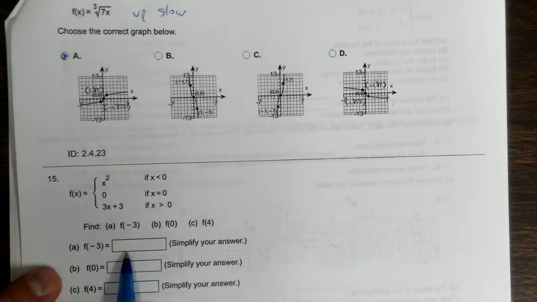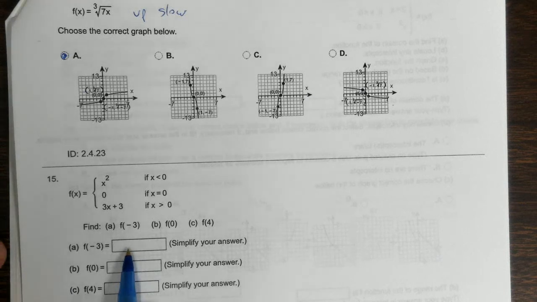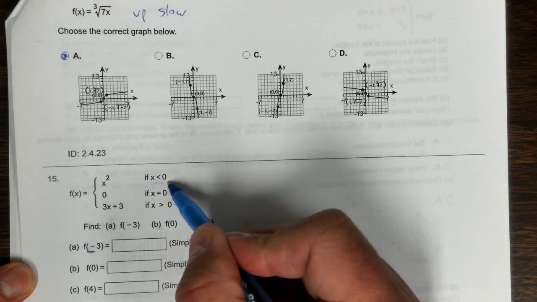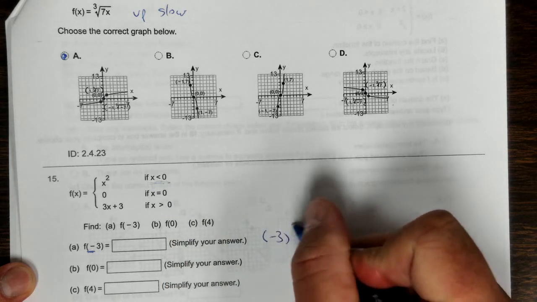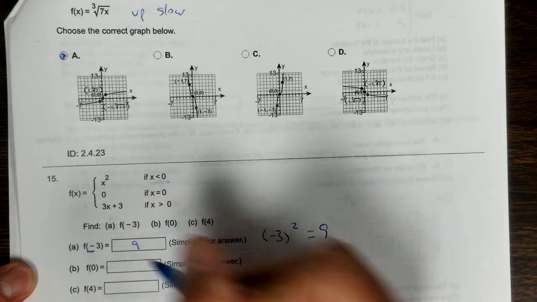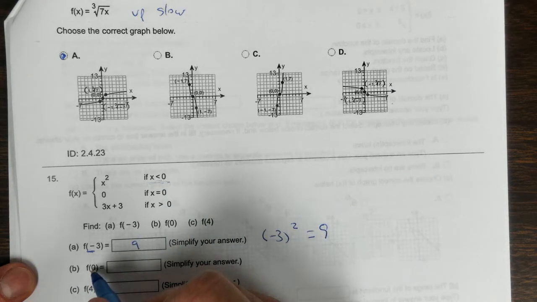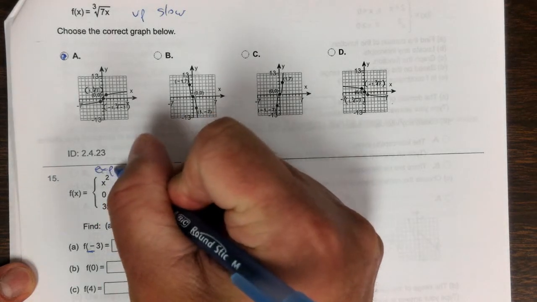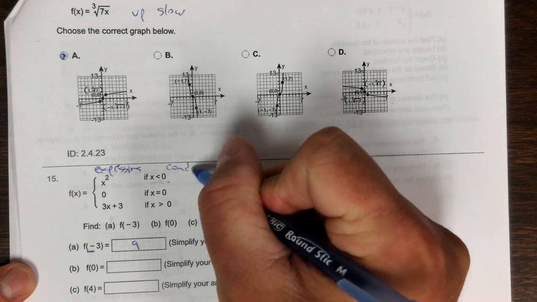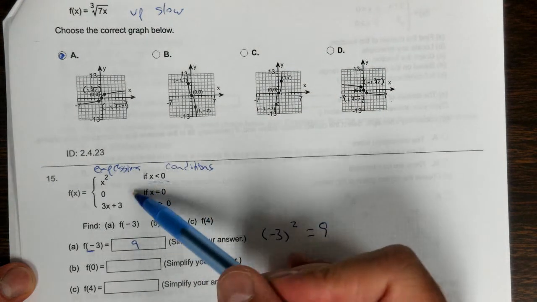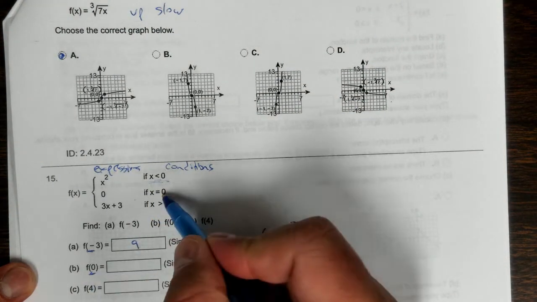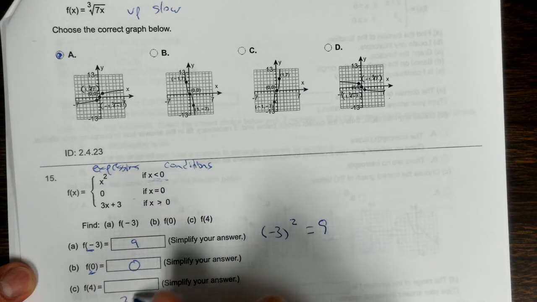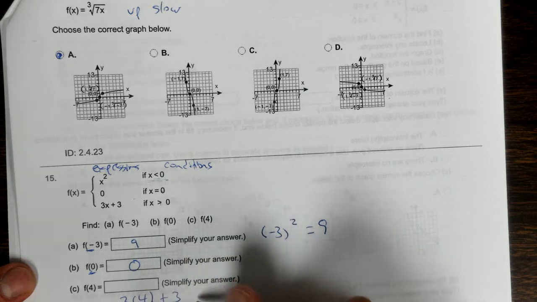Okay, now this one you've got to figure out. So you first see that this says negative 3, and so that's the one that's less than 0. So then you go negative 3 squared, which is 9. So what I'm doing is I'm basing which condition, I'm sorry, these are the expressions and these are the conditions. I'm figuring out which one to use based on this number. So this is a 0, so it is 0. This one's a 4, which is greater than, so I've got to go 3 times 4 plus 3, which is 15.